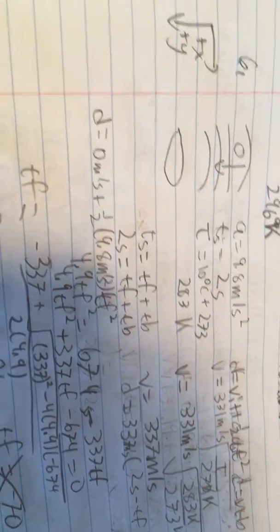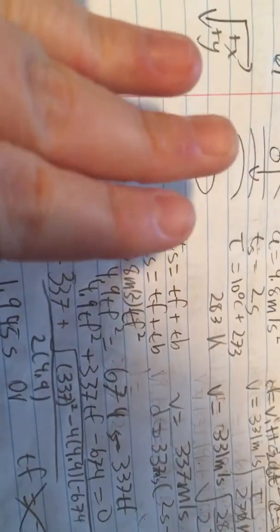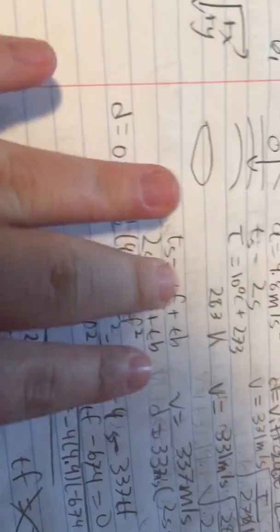But first things first, you should know that 2 seconds is going to be made up of the time it takes the stone to fall into the well and the time for the sound of the splash to come back. So we're going to set 2 seconds equal to the time for falling and the time to get back. That's what F and B mean.